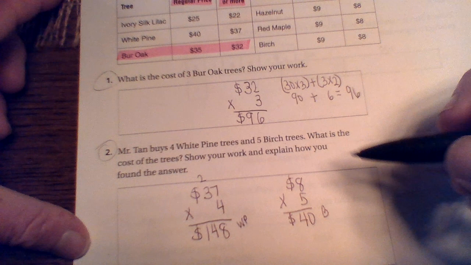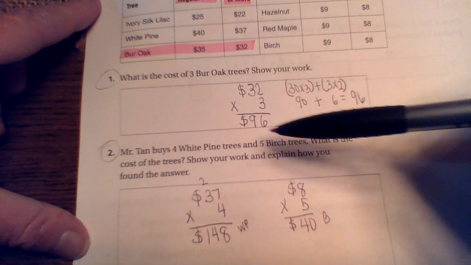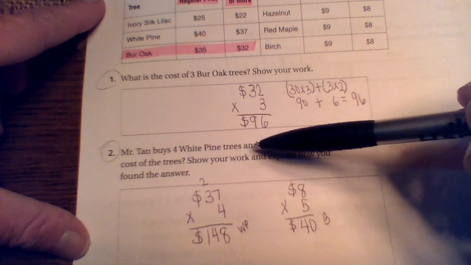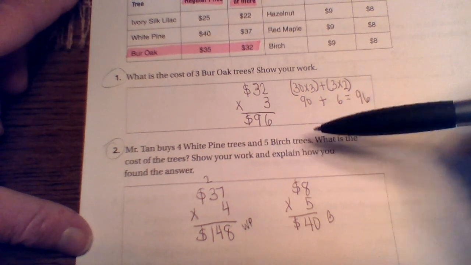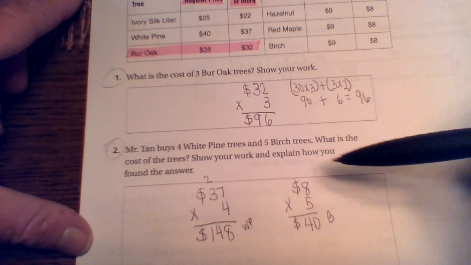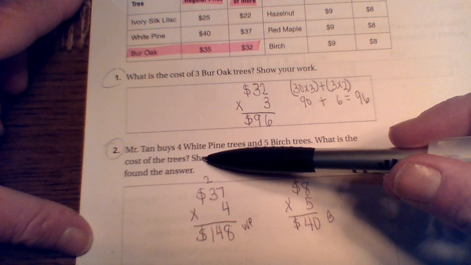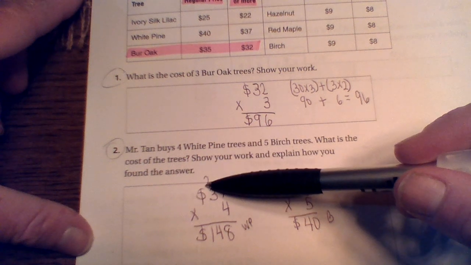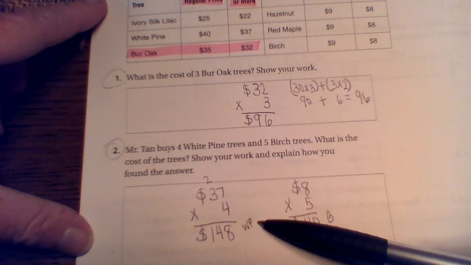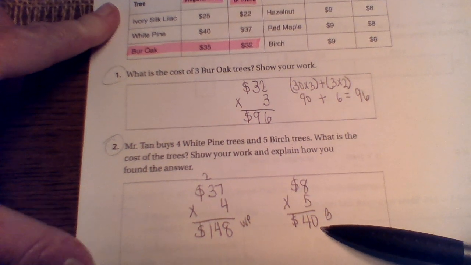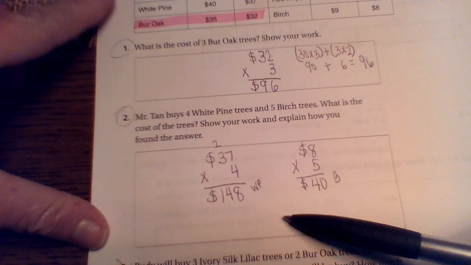And let's go back and reread. Remember, that is a reading skill. I can't remember what it wanted us to do. If he buys 4 white pines and 5 birch, what is the cost of the trees? So what is the total cost is what they're asking. So if I know this price and this price, to get the total price, I have to add them together now.